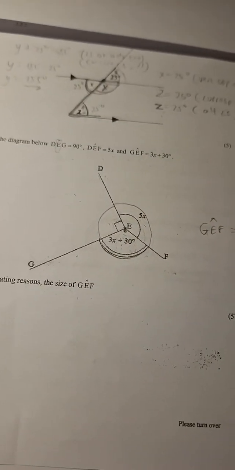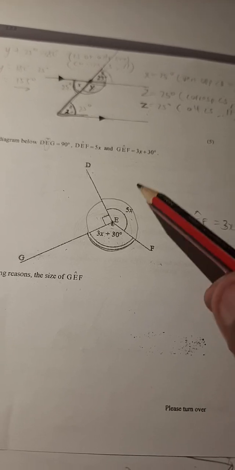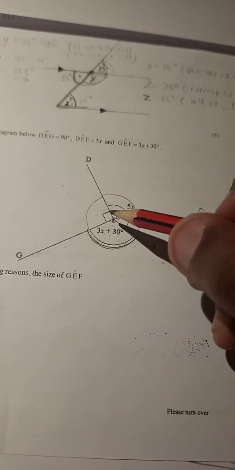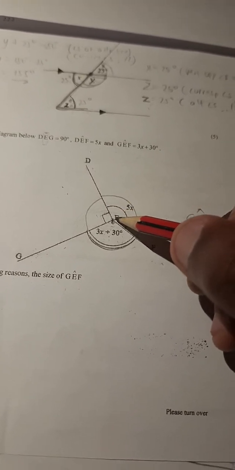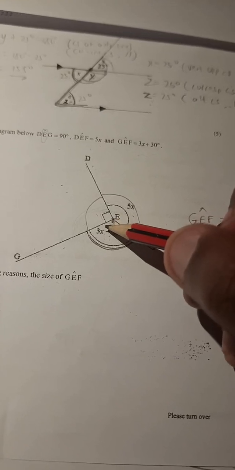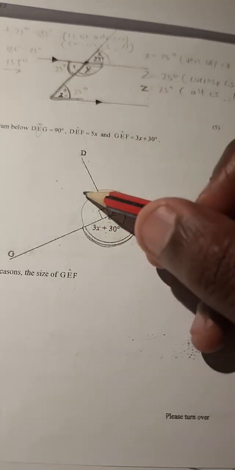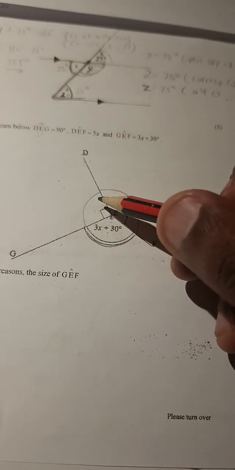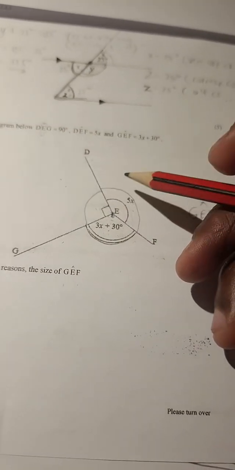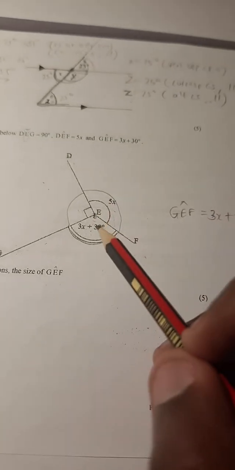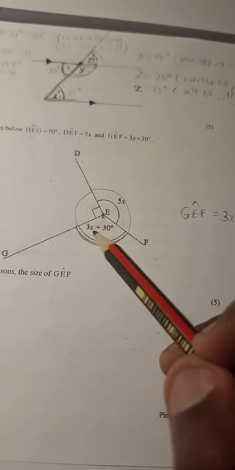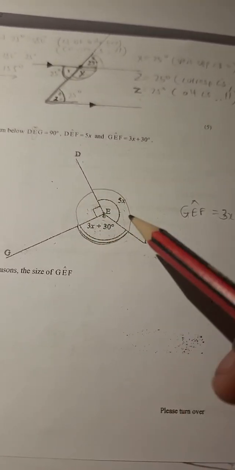Together. I see KMAV is saying angles around the point, and I love what you are saying there. But I want us to first establish the sum of the three angles together. Yes, yes, I love it. So the three angles together, the sum of the angles gives us 360.